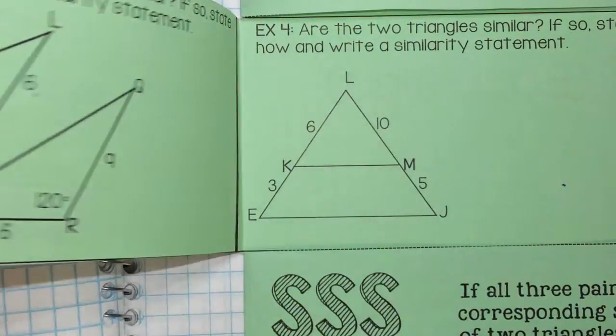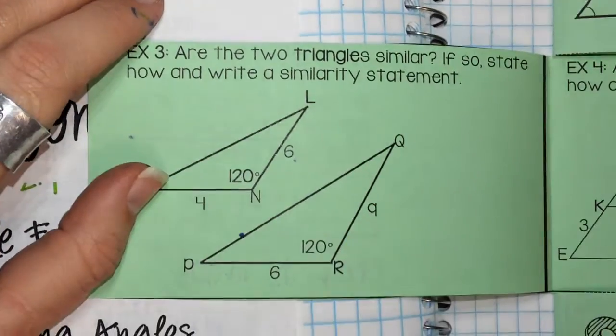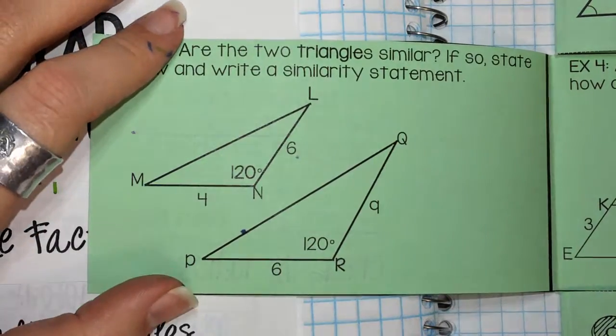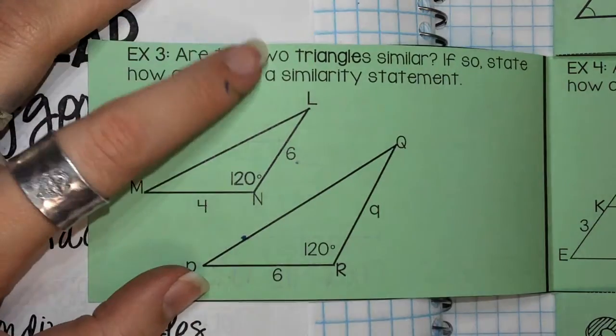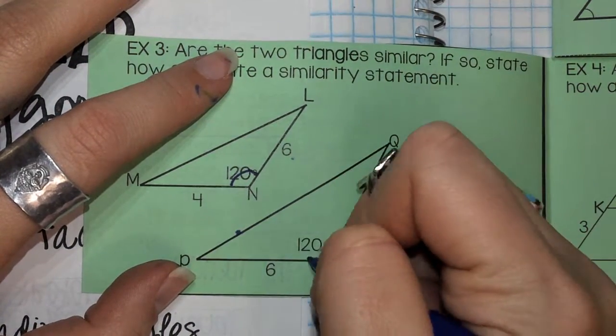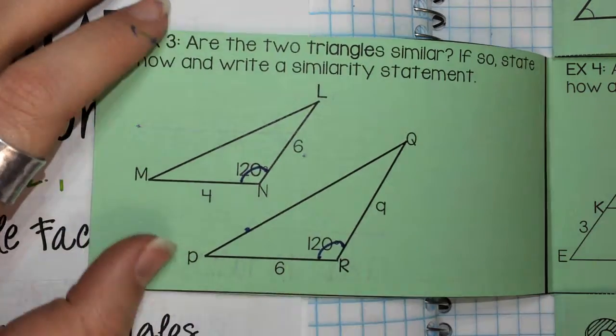Open this. Now, remember, we're doing side, angle, side. So we're looking for two sides and a middle angle. It says, are the two triangles similar? If so, state how and write a similarity statement. First, do we have an angle that is congruent? Which one? N and R. Take a point. Put a rainbow on both of those.